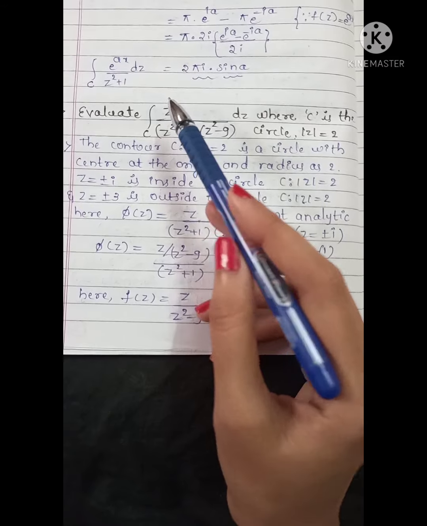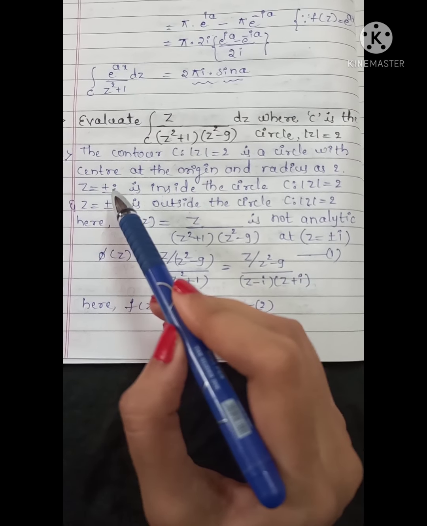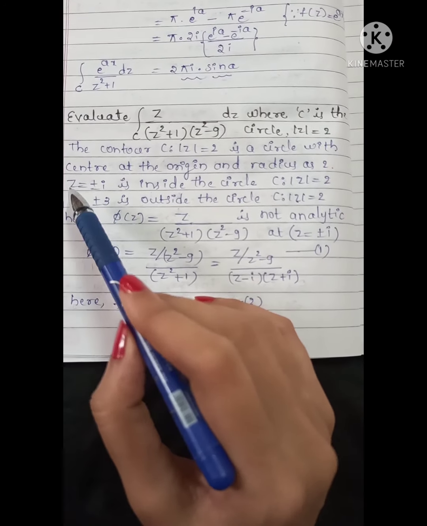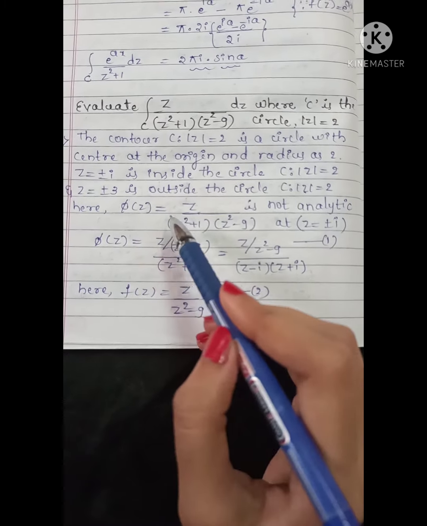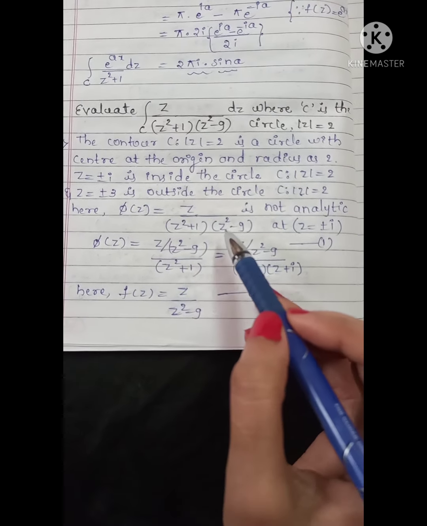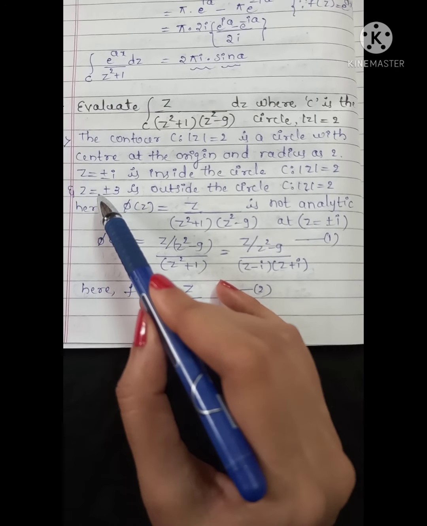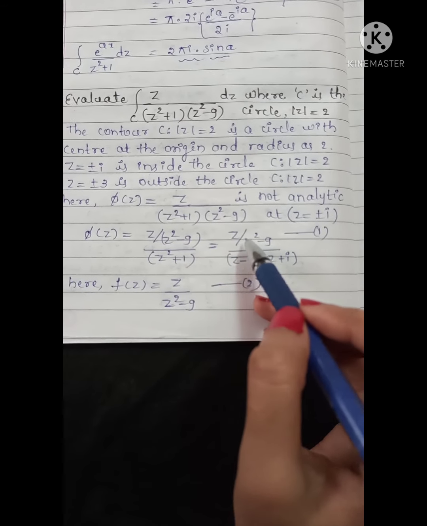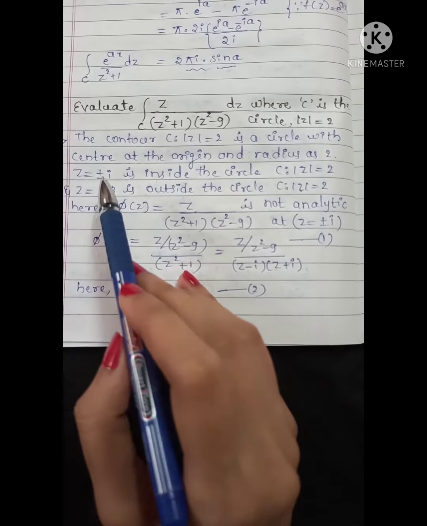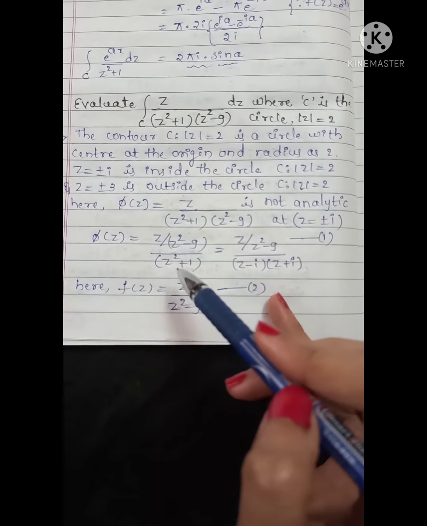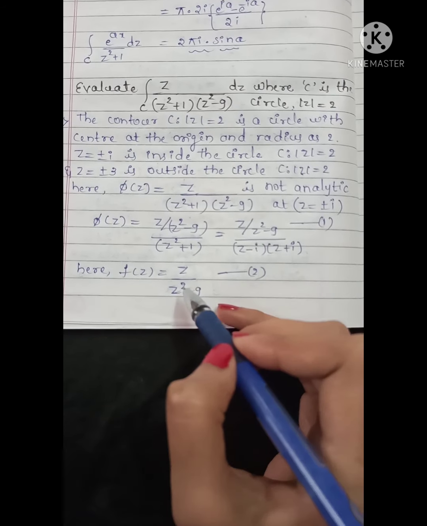Here the given function is considered as phi of z, that is z divided by (z square plus 1) into (z square minus 9). Since z is equal to plus or minus i lie inside the circle, phi of z is not analytic at these points. Give it as equation number 1. Phi of z can be written as z divided by (z square minus 9), whole divided by z square plus 1, because the function is analytic at z is equal to plus or minus 3. Z square plus 1 can be written as (z minus i) into (z plus i), because its roots are z is equal to plus or minus i. The numerator function can be taken as f of z. Therefore, here f of z is equal to z divided by z square minus 9. Give it as equation number 2.